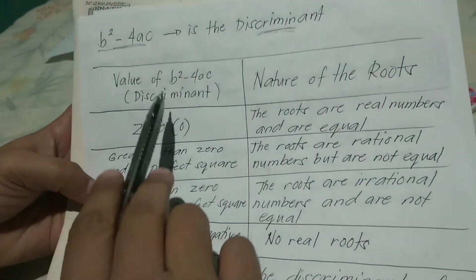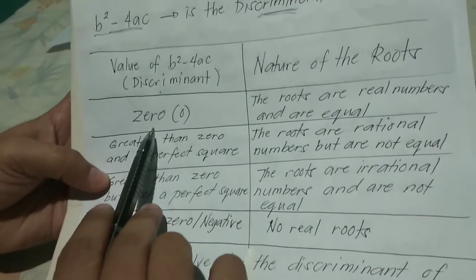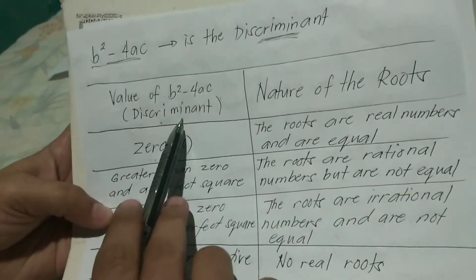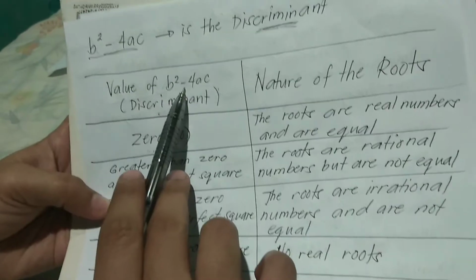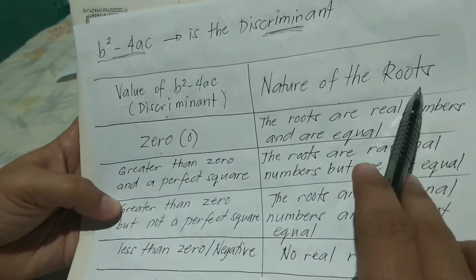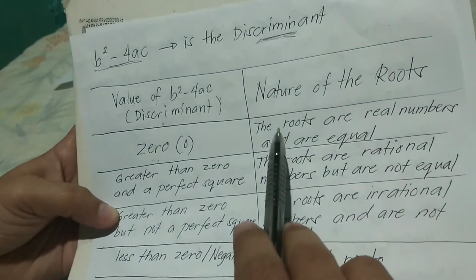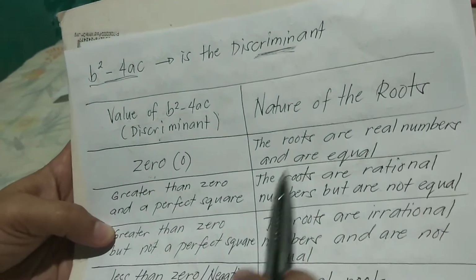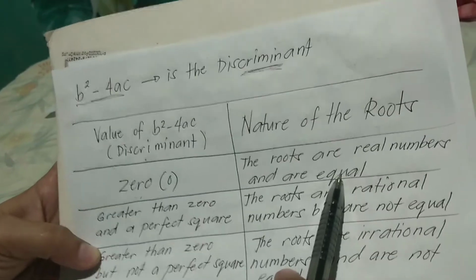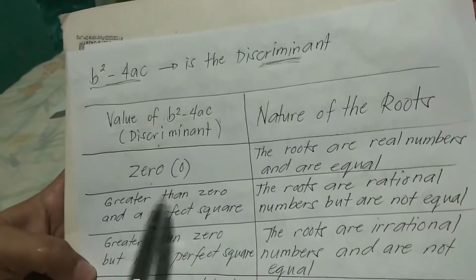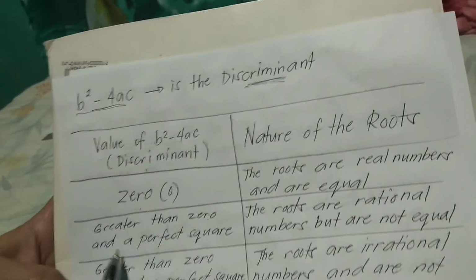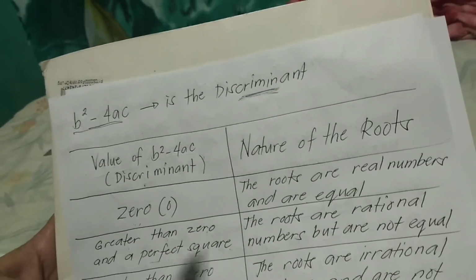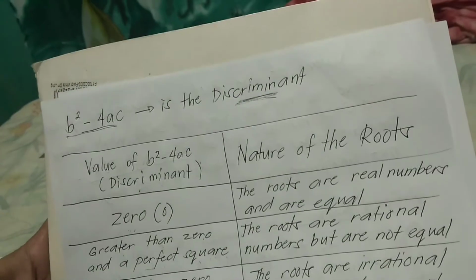If the value of the discriminant is 0, pag 0 yung nakuha nating value ng discriminant, the nature of the roots of the equation are real numbers and are equal. Kapag greater than 0 and a perfect square, example po ng perfect square ay 4.